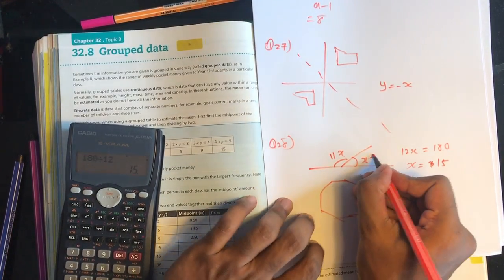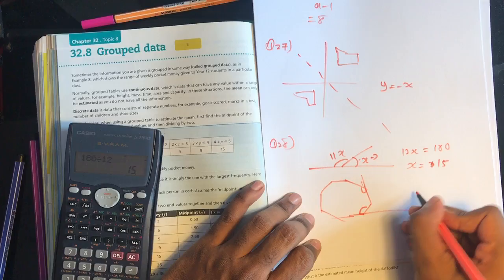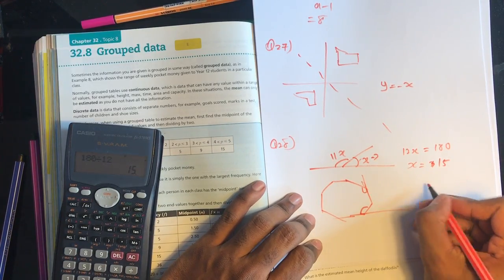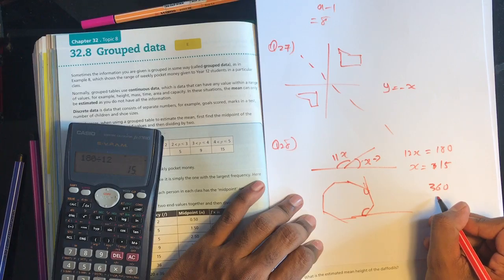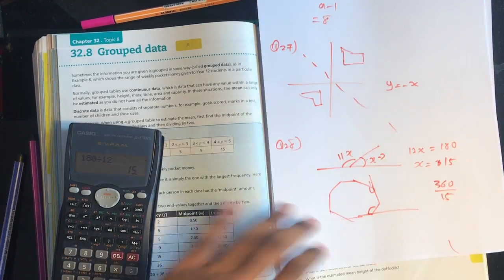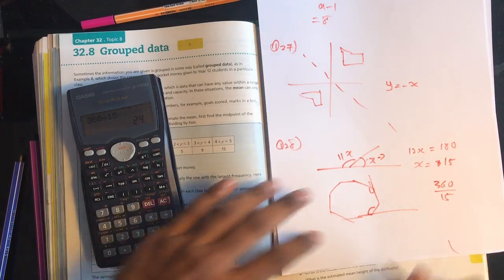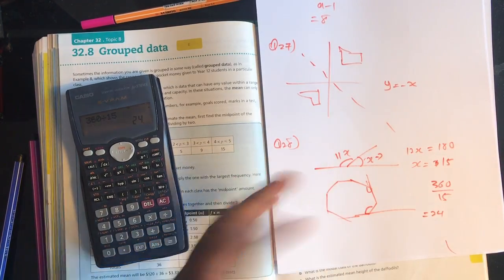So now that you get 15, that means this exterior angle is 15. With this exterior angle, we can use another formula. Remember, to find the number of sides, 360 divided by 15, and then you will get directly the answer you're looking for, which is 24. That's the number of sides. That's how we find the number of sides.